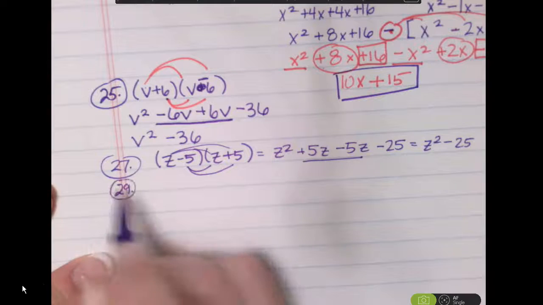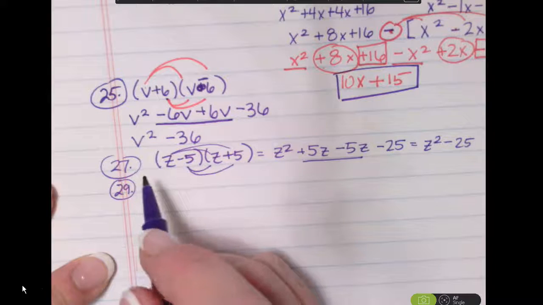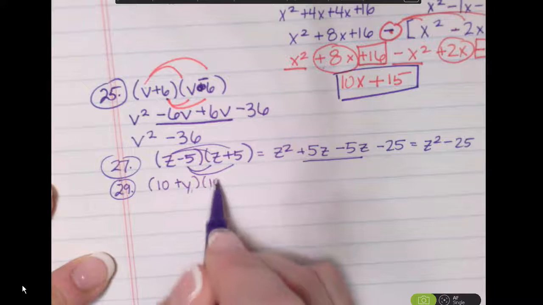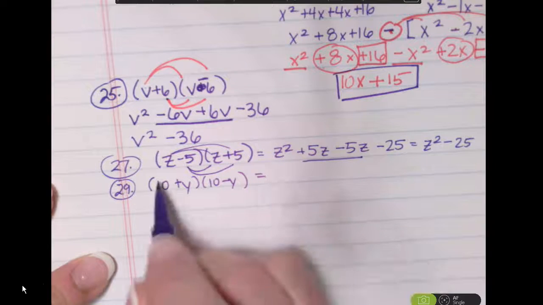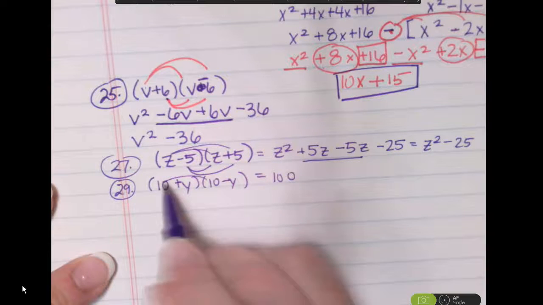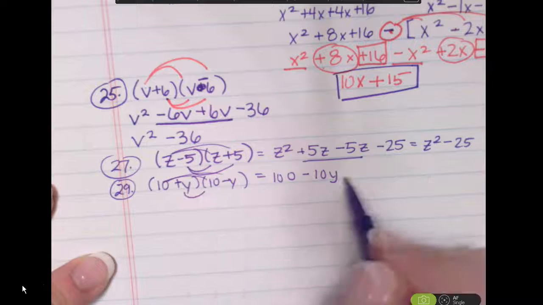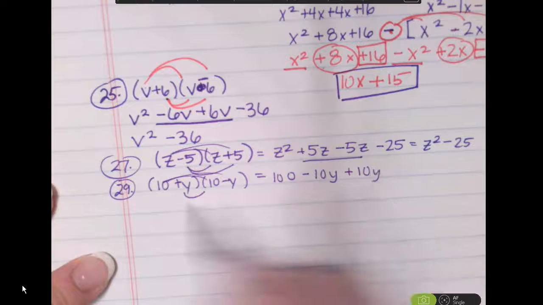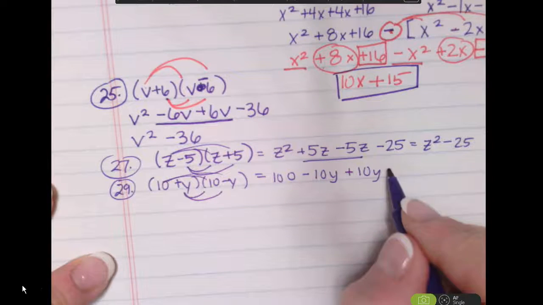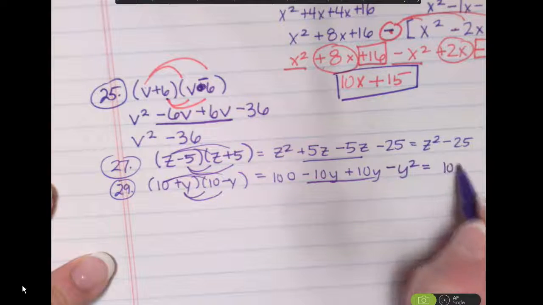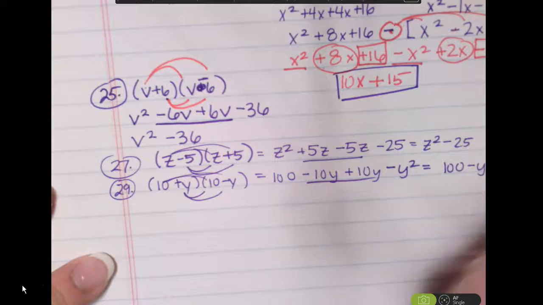In number 29, we've got 10 plus y and 10 minus y. So 10 times 10 is 100. 10 times minus y is minus 10y. Plus y times 10 is plus 10y. Y times negative y is minus y squared. Our middle terms drop out, giving us 100 minus y squared.